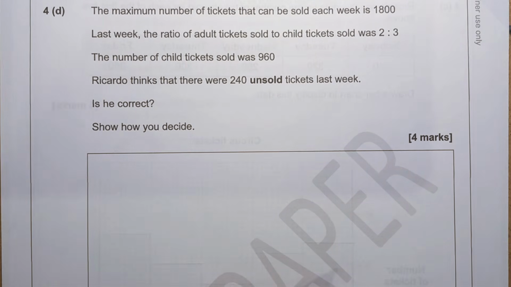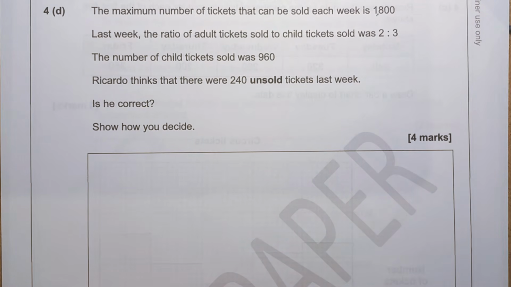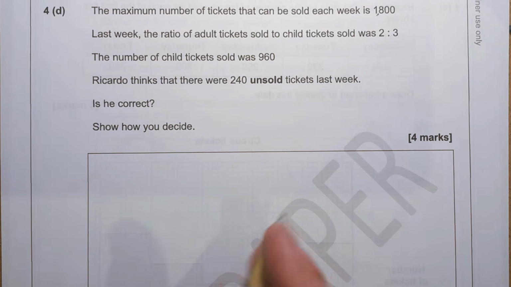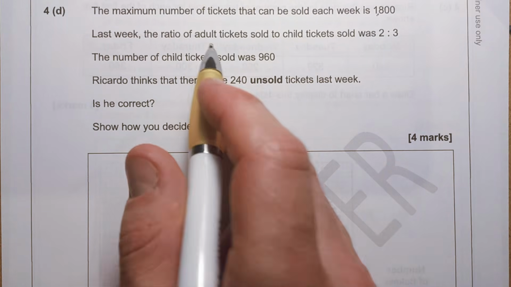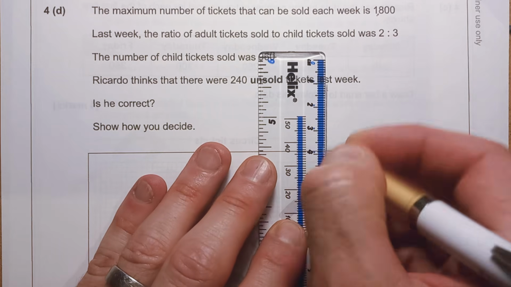4D. The maximum number of tickets that can be sold each week is 1,800. Last week, the ratio of adult tickets sold to child tickets sold was 2 to 3. The number of child tickets sold was 960. Ricardo thinks that there were 240 unsold tickets last week. Is he correct? Okay, so we've got a ratio here of adult to child tickets. So let's draw a little ratio table.